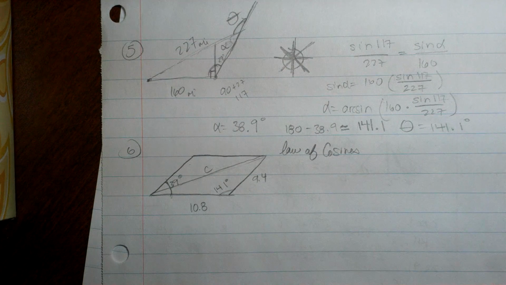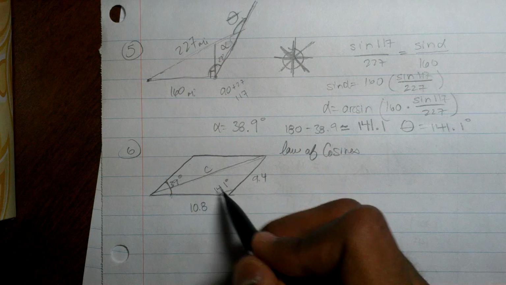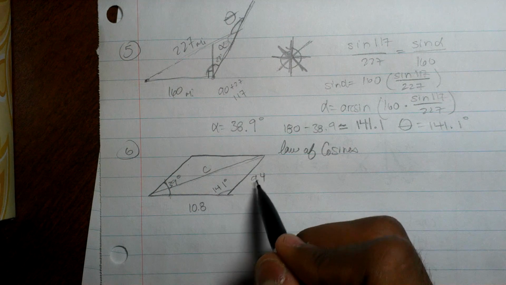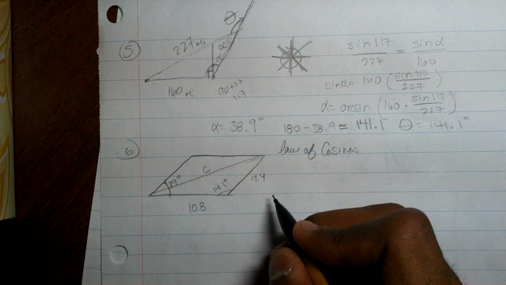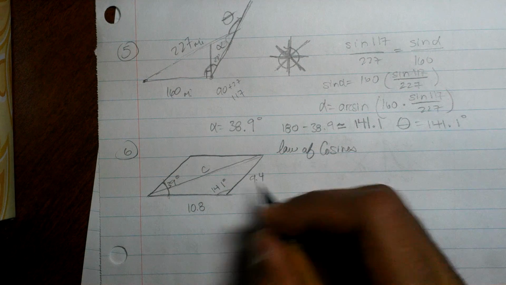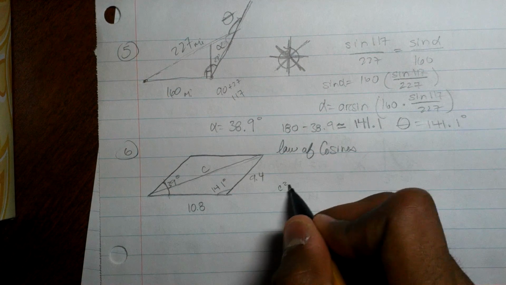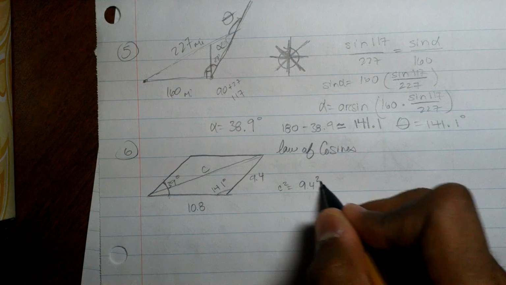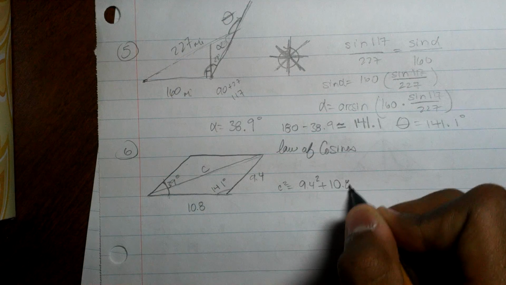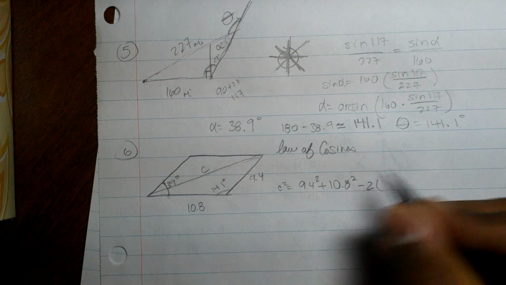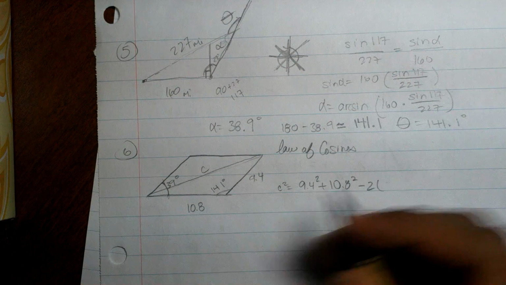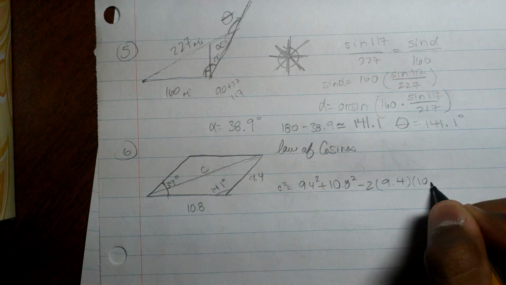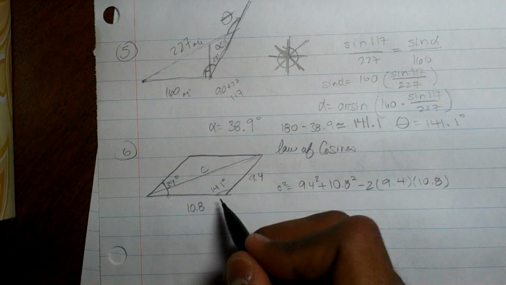And you're given a side opposite an angle, and you're given the two other sides. That's one of the cases. I think it's side angle side. And that's where you can apply the law of cosines, where it says this unknown side c squared is equal to the sum of the squares, 9.4 squared plus 10.8 squared, minus 2 times the product of the side lengths, times the cosine of the opposite angle.